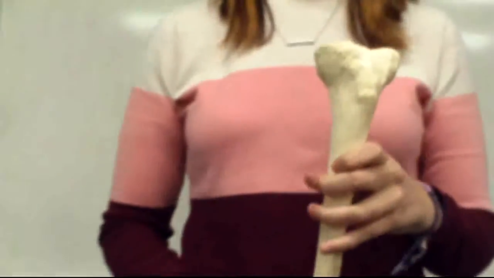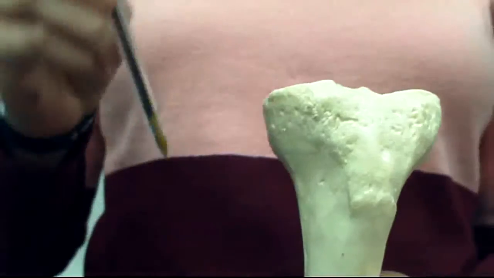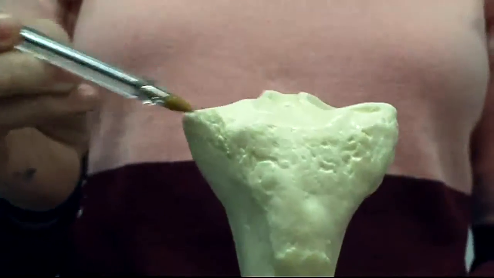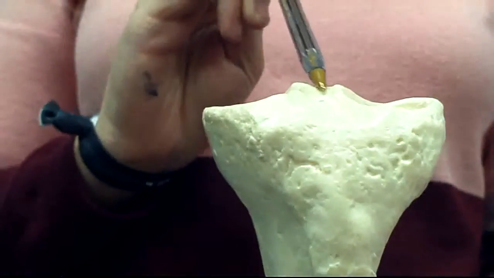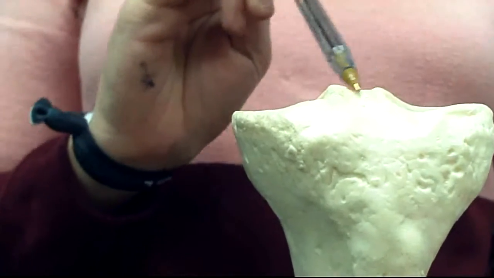Next, we have the tibia. This is a left tibia. Starting on the proximal end, this is the medial condyle and the lateral condyle. And this part sticking up is the intracondylar eminence. You see it here too. It's that part right there.